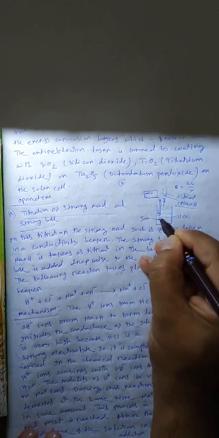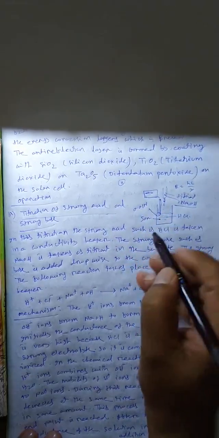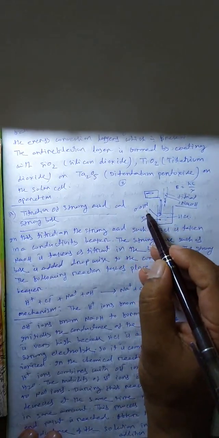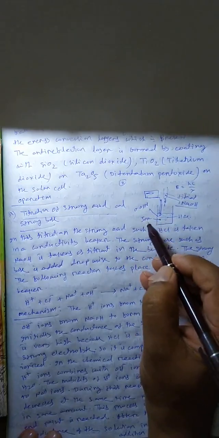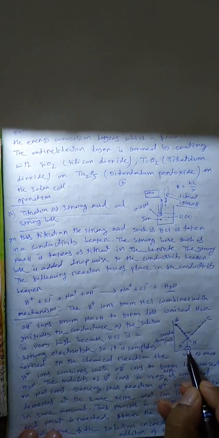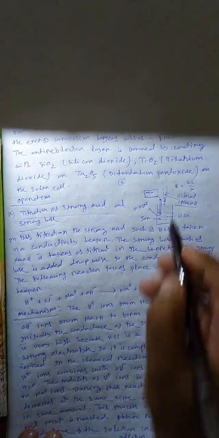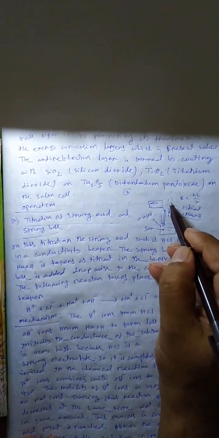With 50 ml, suppose the concentration is 0.01 normality, then the number of equivalents is N1 into V1, 0.01 times 50, equals N2 V2. You know the amount of sodium hydroxide consumed from this graph. From this graph you know V2, then you can find N2, the concentration of the sodium hydroxide you have taken in the burette.